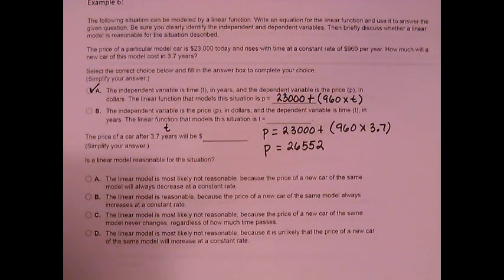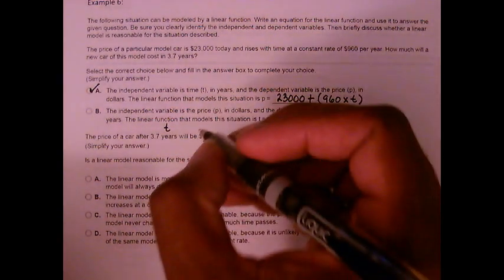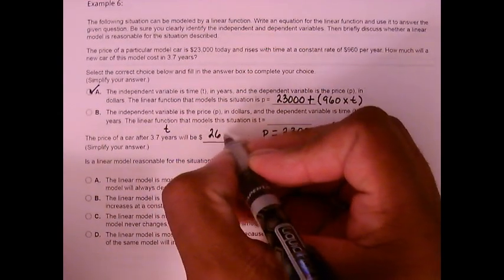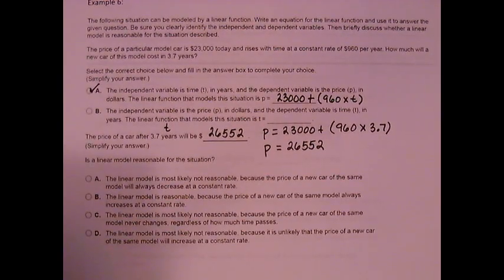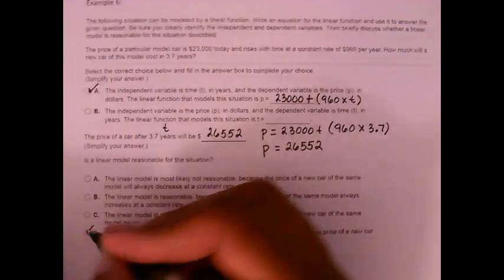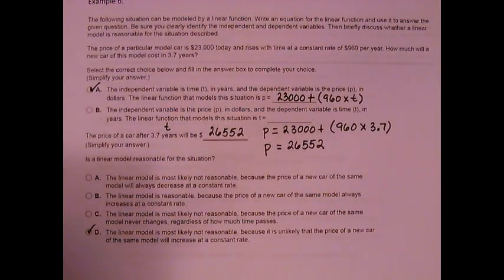So the price of the car after 3.7 years will be $26,552. Now, is a linear model reasonable for this situation? Now, it's unlikely that the price of the car of that same model will increase at a constant rate. So we can say that it's most likely not going to be reasonable here for this situation.